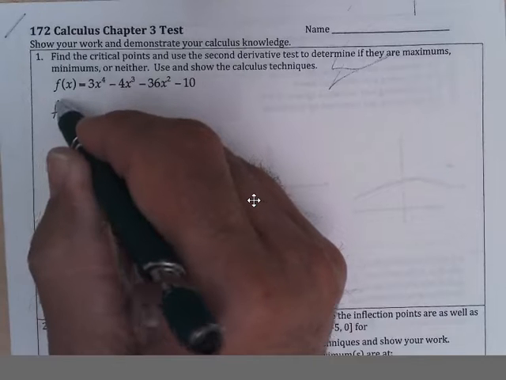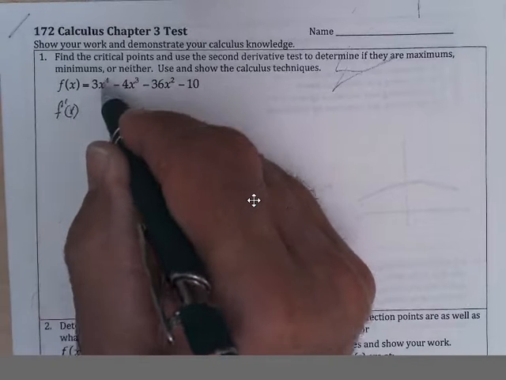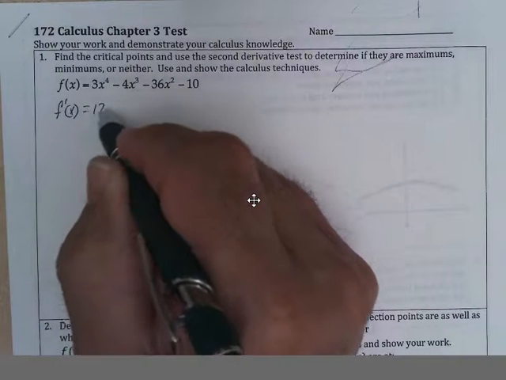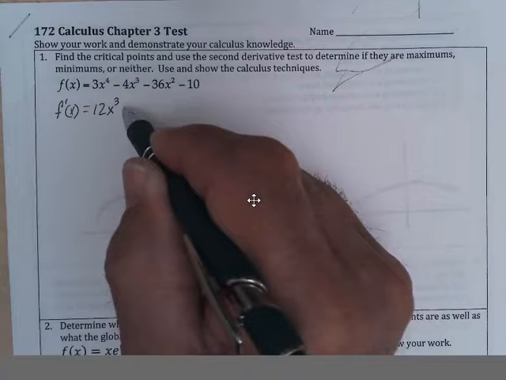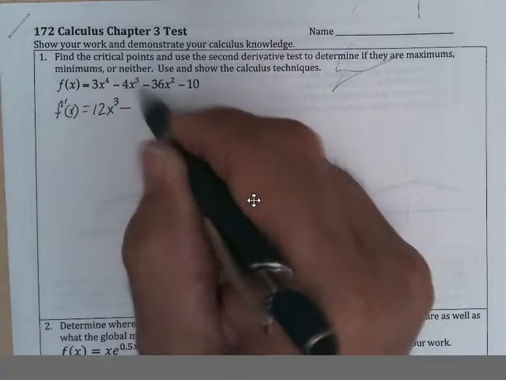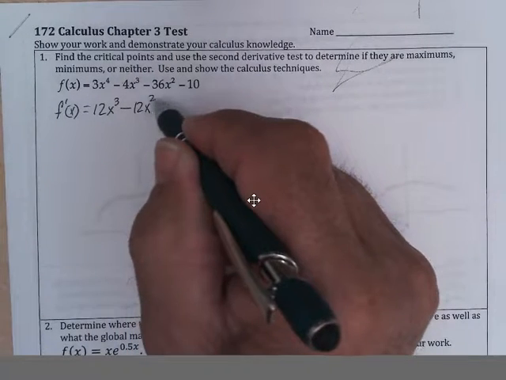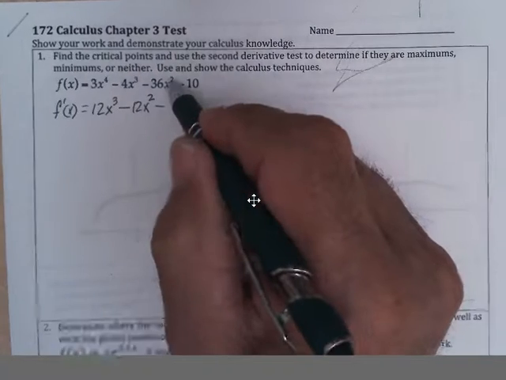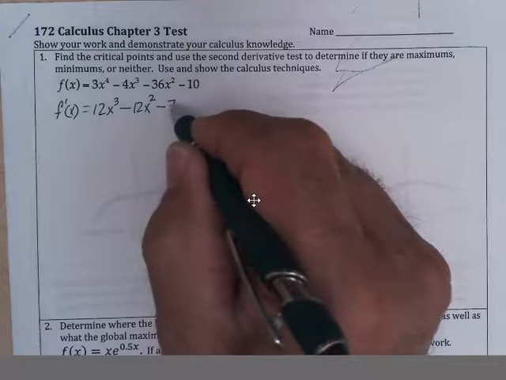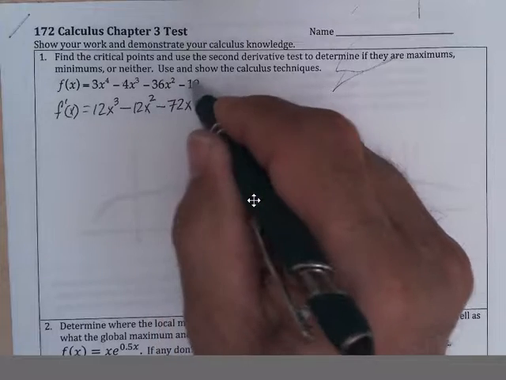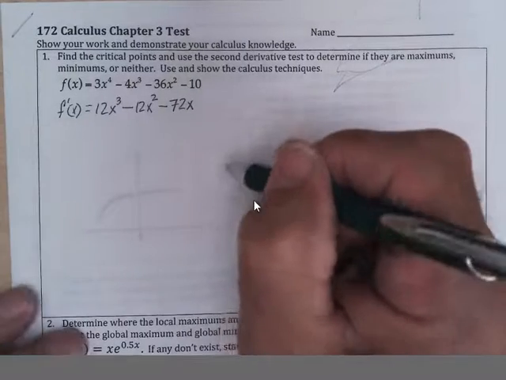So f prime will be 4 times 3, 12x to the third, minus 12x squared, minus 2 times 36, 72x, and the derivative of 10 is gone.